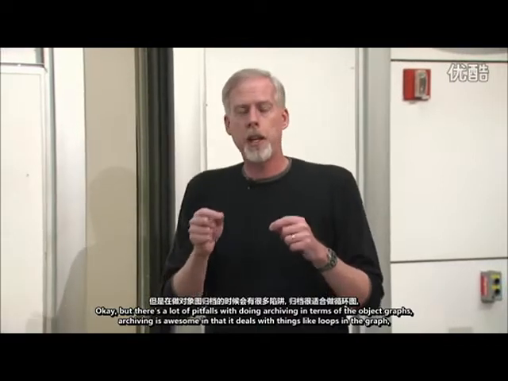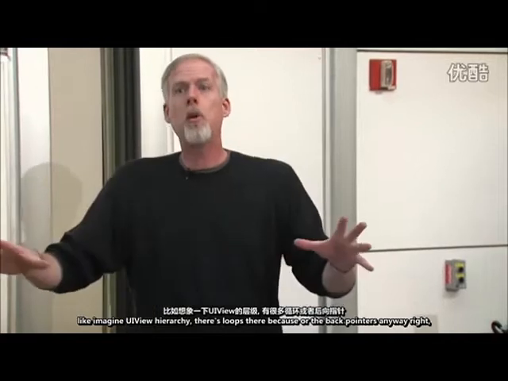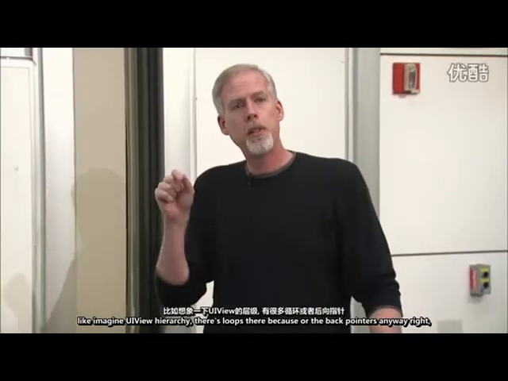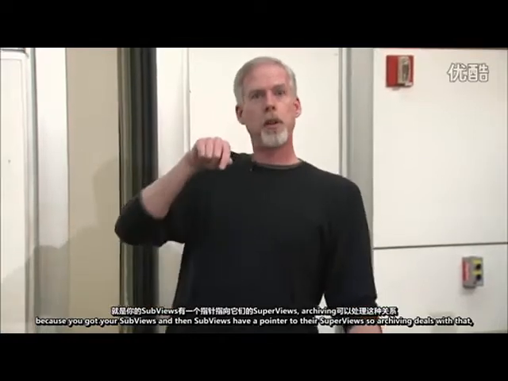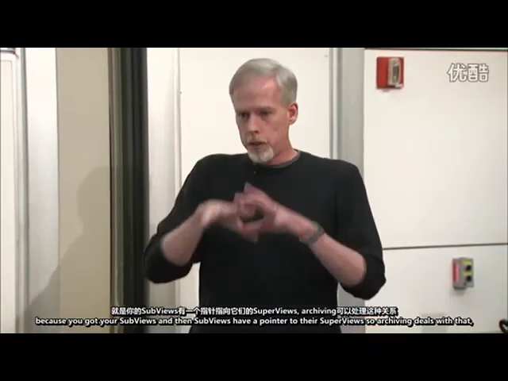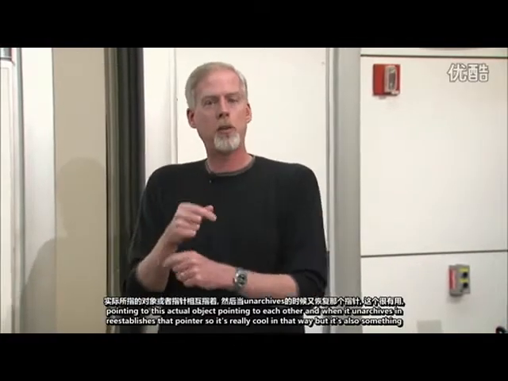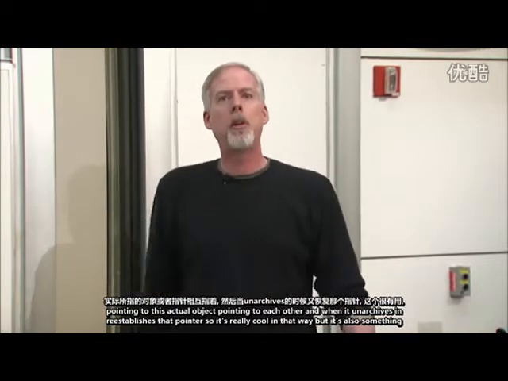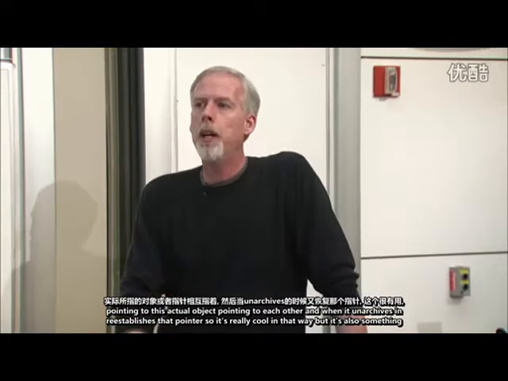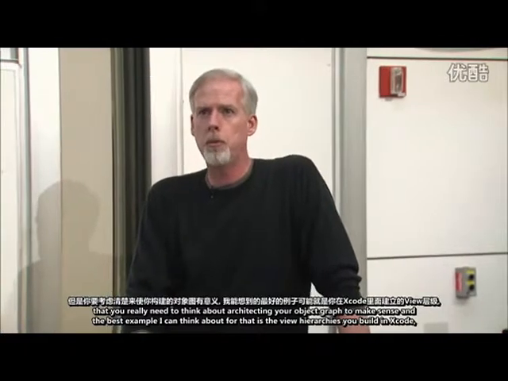Archiving is awesome in that it deals with things like loops in the graph. Imagine a UIView hierarchy. There are back pointers there, right? Because you have your subviews, and then subviews have a pointer to their superviews. So archiving deals with that. It figures out that this pointer is pointing to this actual object, and when it unarchives them, it reestablishes that pointer. So it's really cool in that way. But you also really need to think about architecting your object graph to make sense.